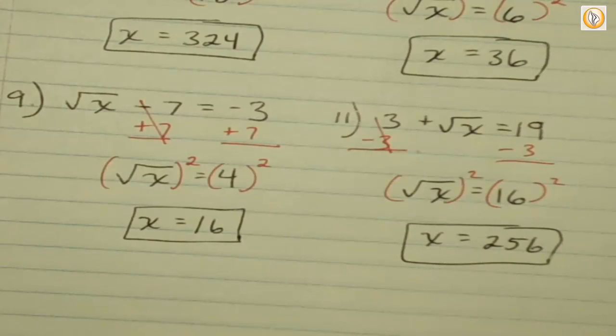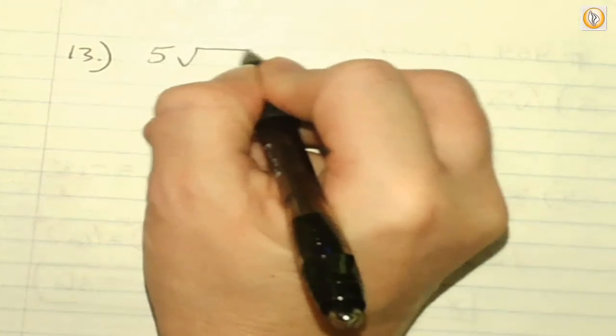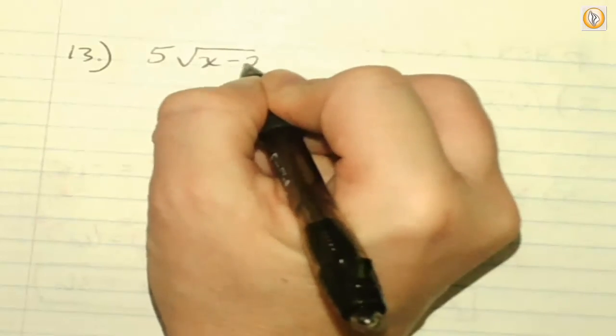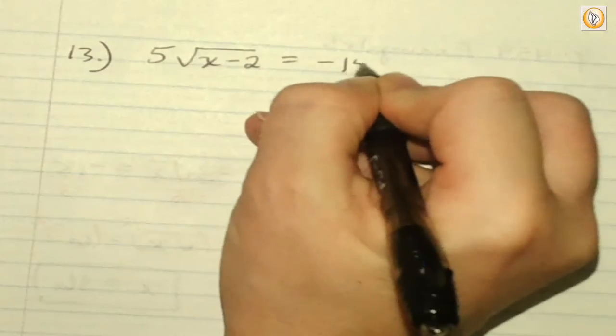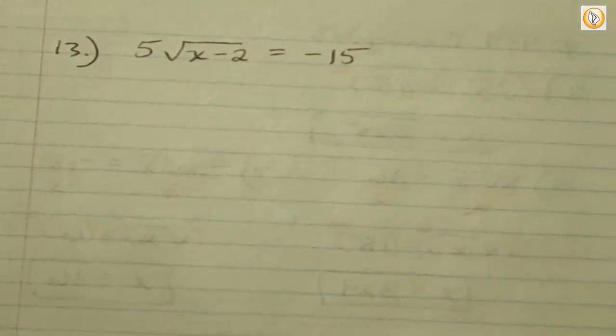Got it? All right, Gabby. Oh, wait, you did one. Taylor, 13: 5 times radical x minus 2 equals negative 15. What do I do?